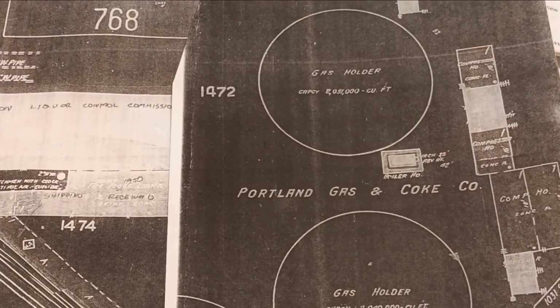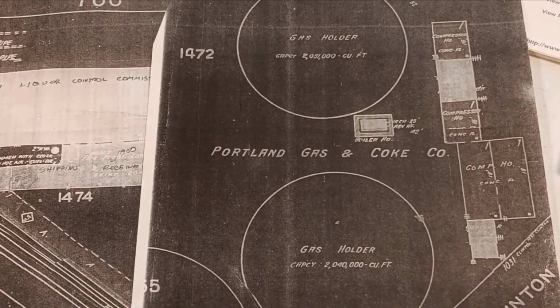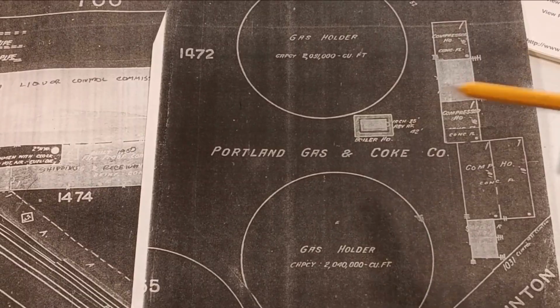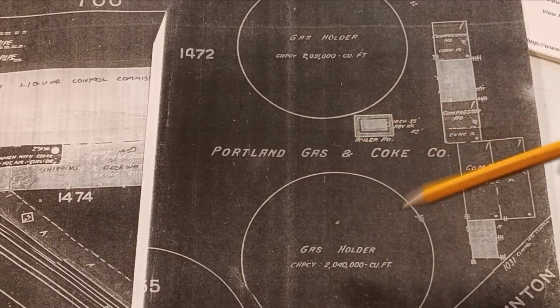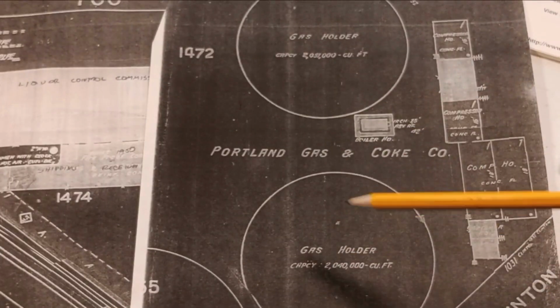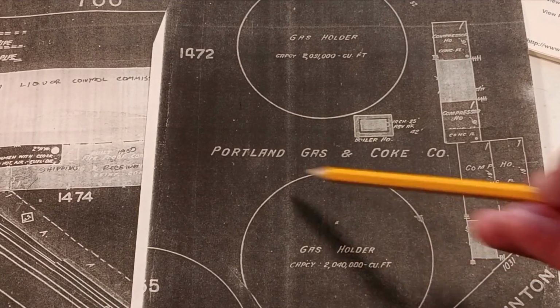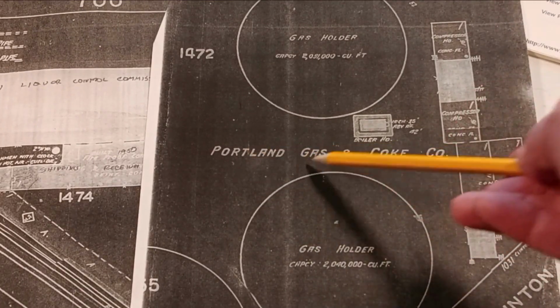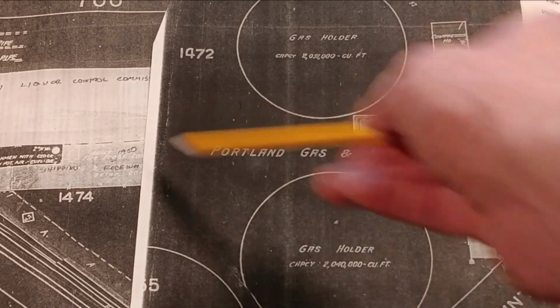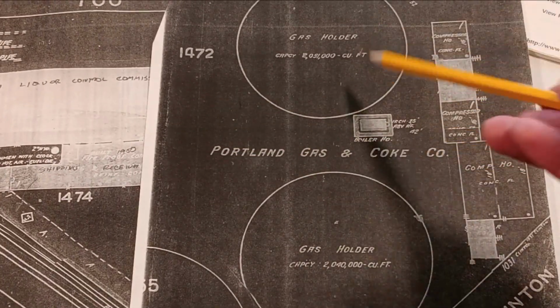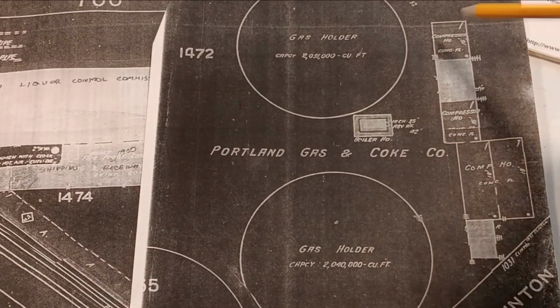In a Sanborn fire insurance map, and here's an example of them here, the advantage is they will show, frequently, for instance, here's those gas holders we talked about. It gives approximately the size. Here's the company, Portland Gas and Coke Company. So we have a name, we have size. These things are to scale.